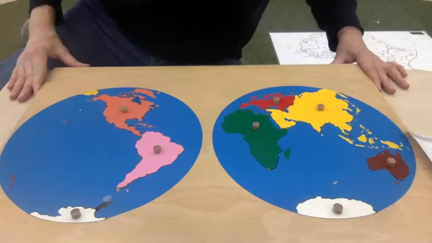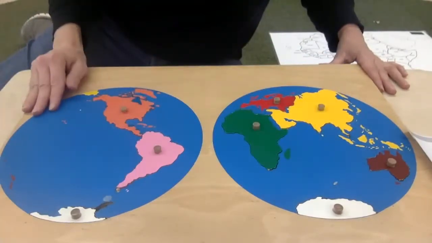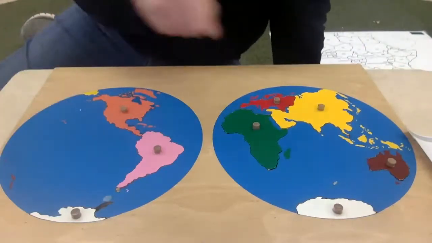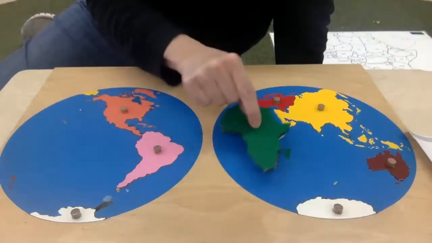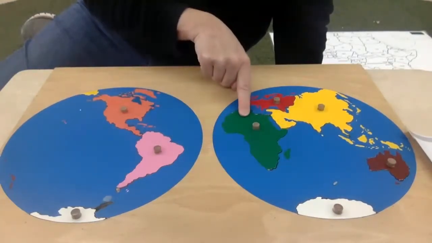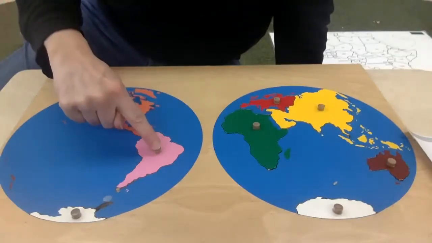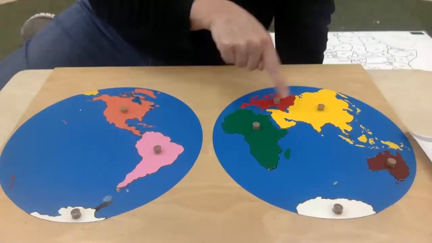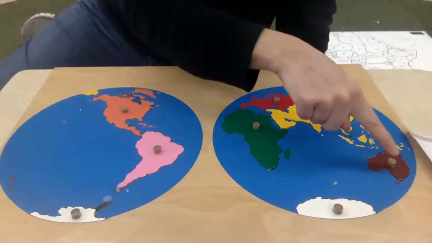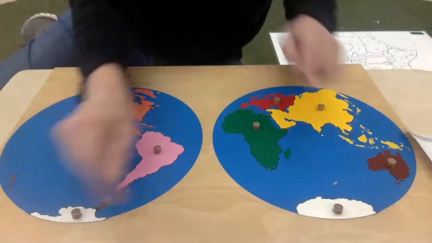And as we know, Africa is one of the 7 continents on Earth. Do you remember which one it is? It's this one right here. It's our green puzzle piece is the continent of Africa. So we have North America, South America, Africa, Europe, and Asia, Australia, and Antarctica. There are 2 pieces on Antarctica.